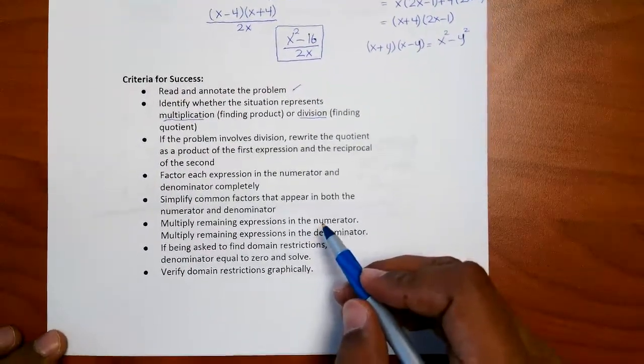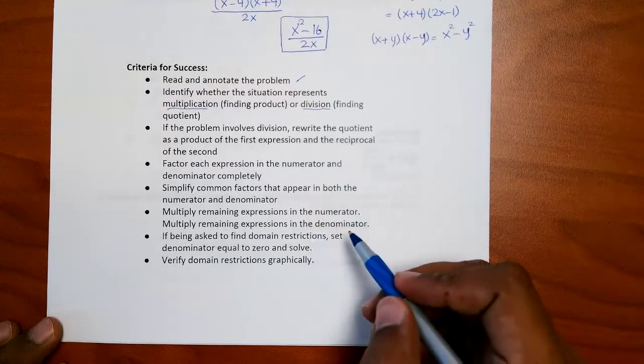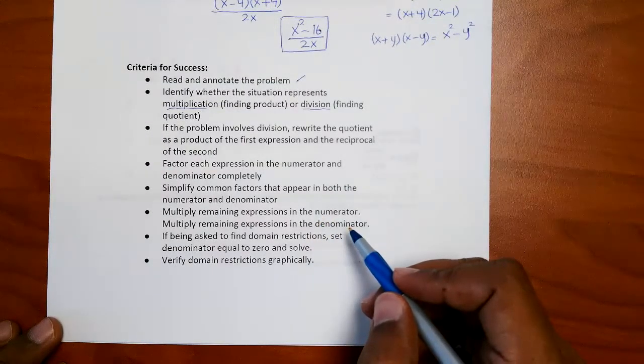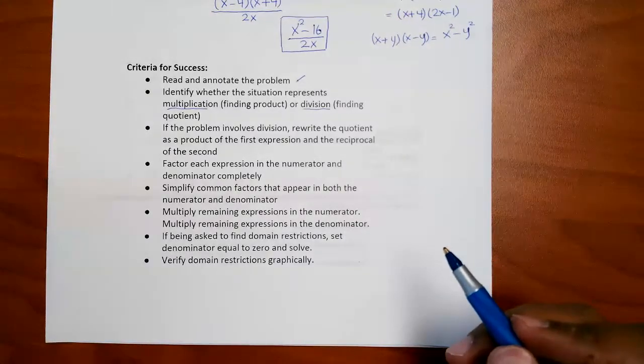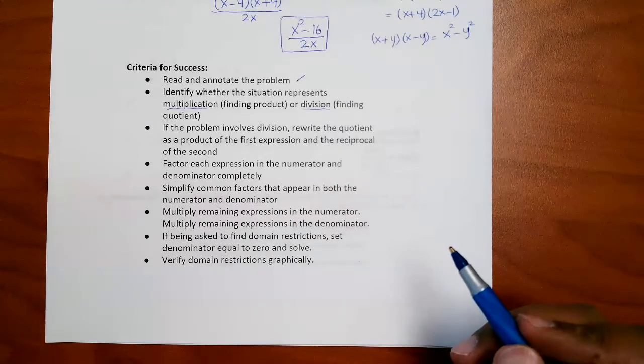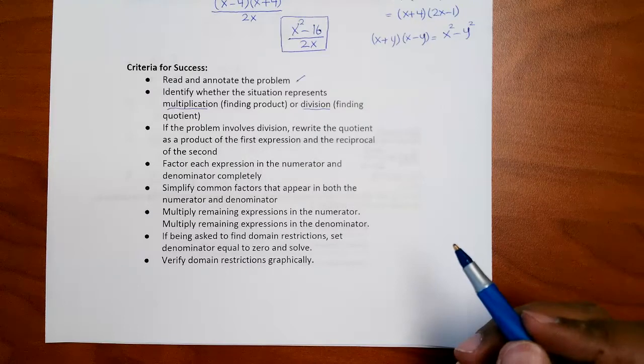If the problem involves division, rewrite the quotient as a product of the first expression and the reciprocal of the second. So you'll just simply flip your second expression, bringing your denominator as the numerator and changing your numerator to denominator. Then you factor each expression in the numerator and denominator completely, like we just did.